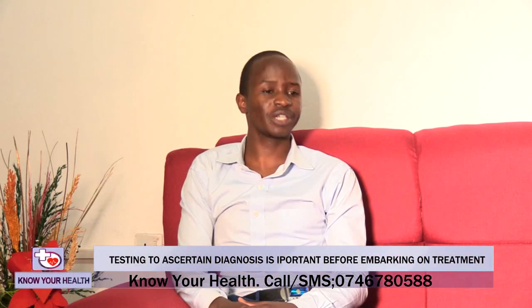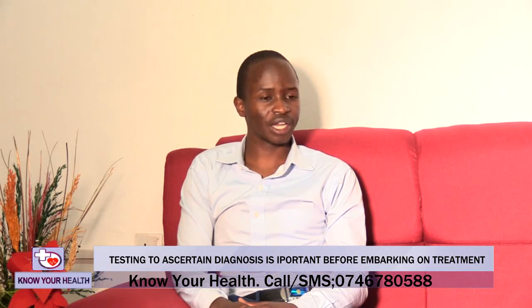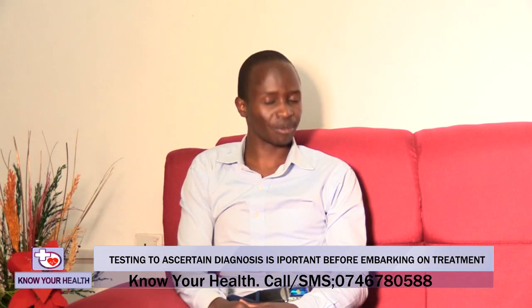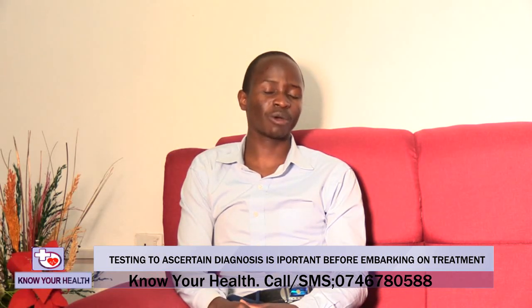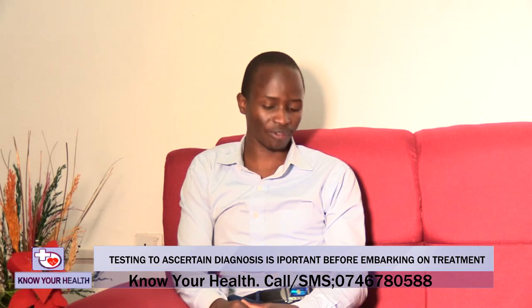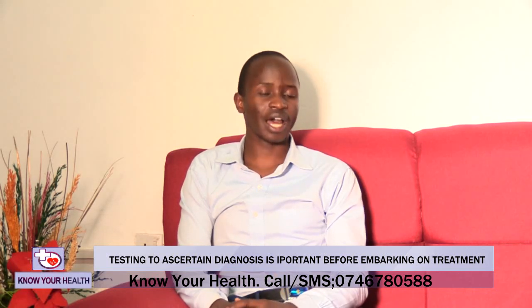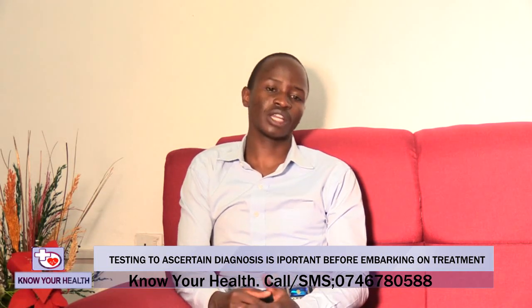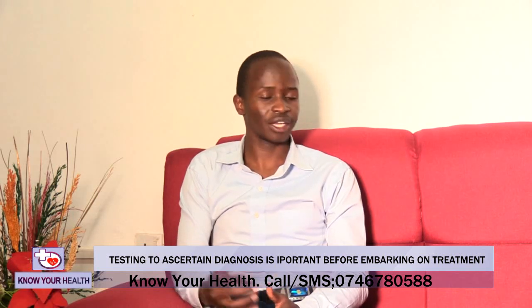Then number two, complicated malaria, whereby we use either intravenous or intramuscular injections. The first line treatment for complicated malaria is a drug called artesunate. The second line is artemether and lumefantrine injection. All these drugs are prescribed according to the kilograms, or body weight, of the patient. So an infant is going to get a different dose, and adults a different dose, depending on your kilograms.